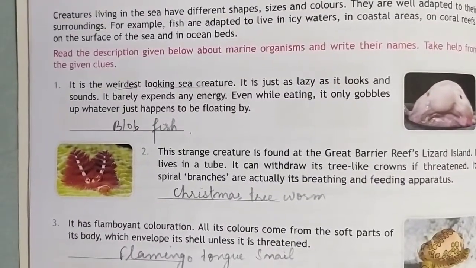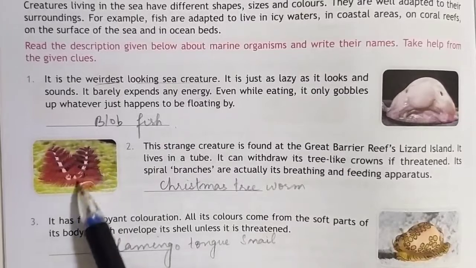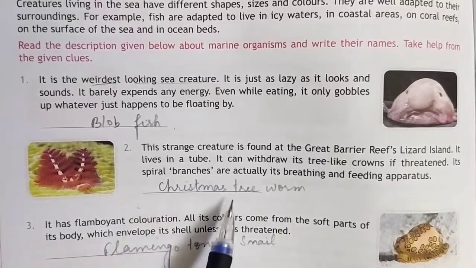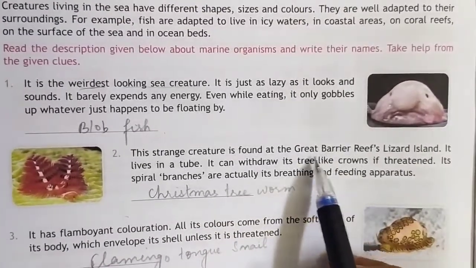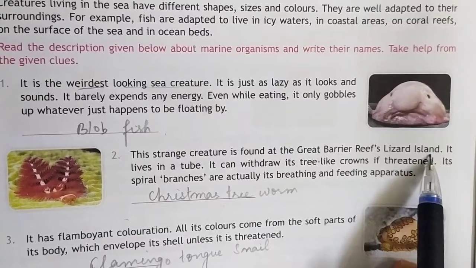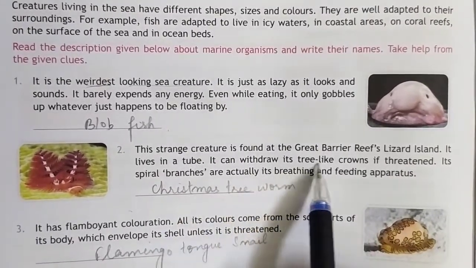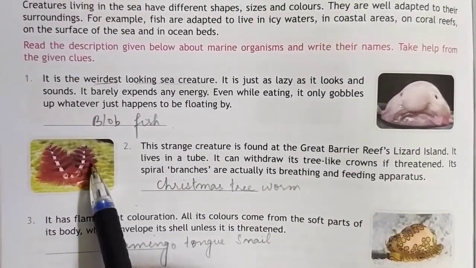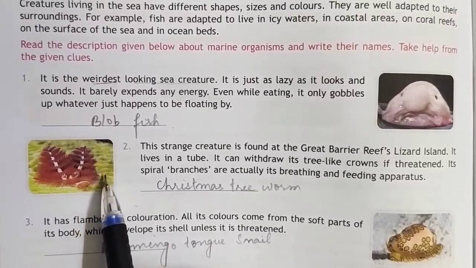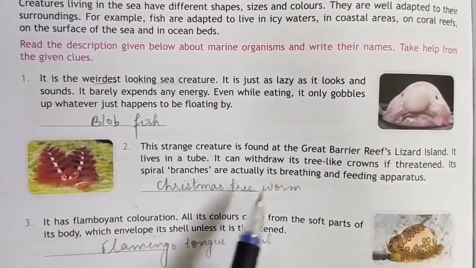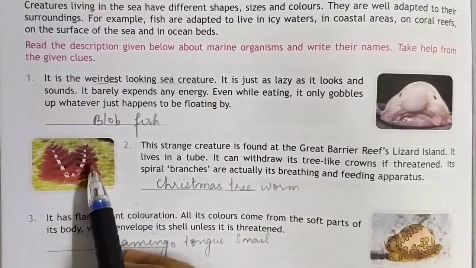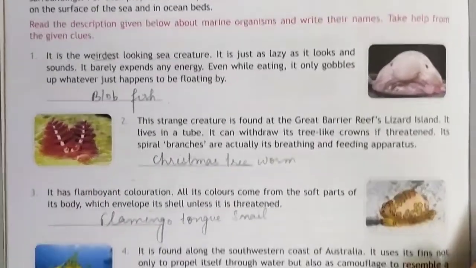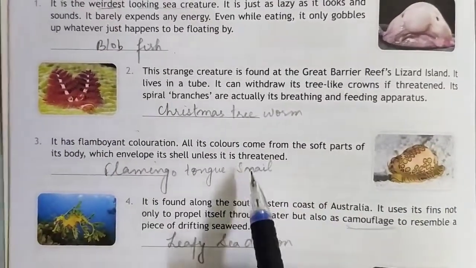Now see the second picture. You can see it reminds of a tree-like appearance, Christmas tree-like appearance. But this is not a tree, this is a worm. We call it Christmas tree worm. And it is found in Great Barrier Reef, Lizard Island. It lives in a tube. It can withdraw its tree-like crowns if threatened. Whenever it feels threatened, it can withdraw its leaves, means it can fold its leaves, and its spiral branches are actually its breathing and feeding apparatus. The branches which you can see here, they help in eating food, feeding also. So remember the name Christmas tree worm.